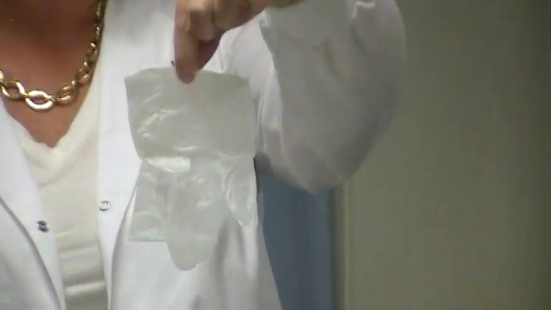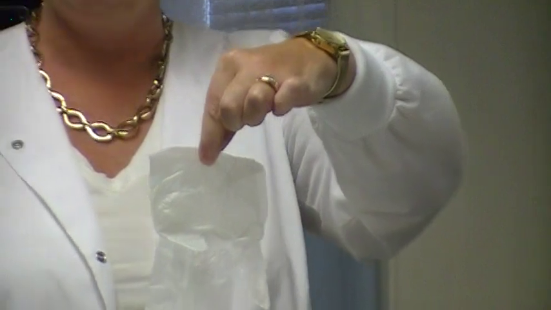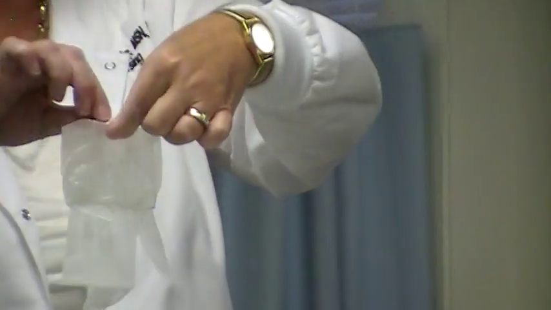Alright, so the next thing that I'm going to do is put on my sterile gloves. You want to glove your dominant hand first. So for me, I'm going to pick up my right glove. I'm going to pick it up by the cuff because that part is turned in so that I can touch the inside of the glove, which is not considered to be sterile.